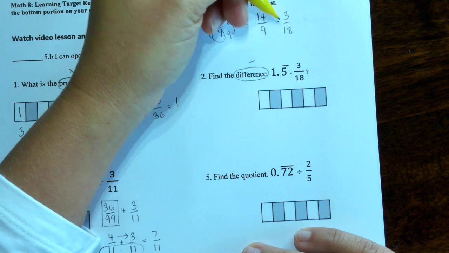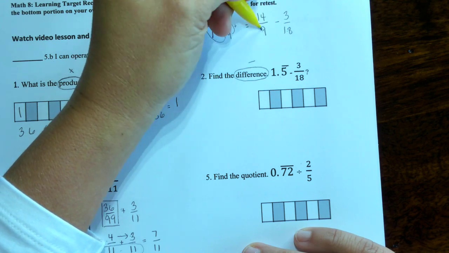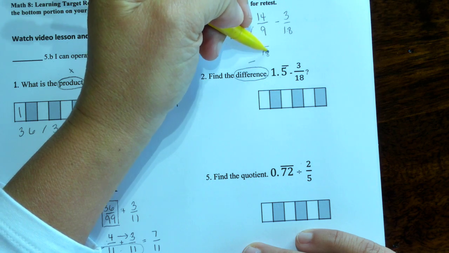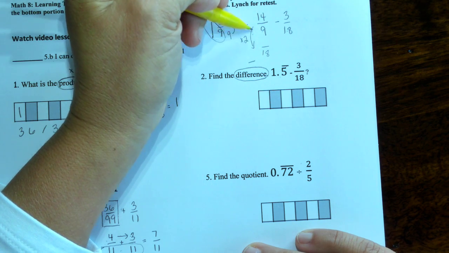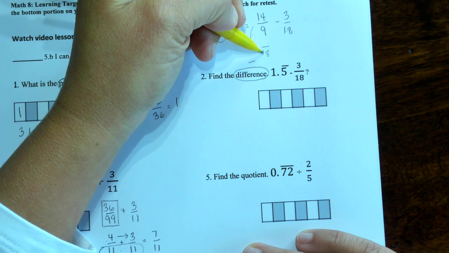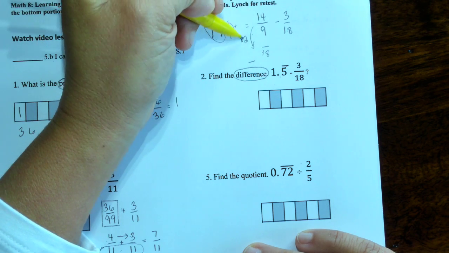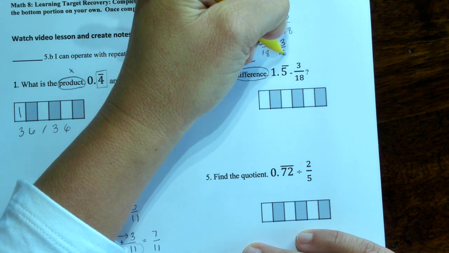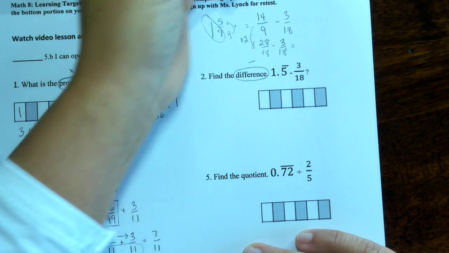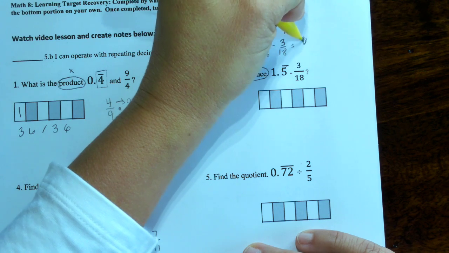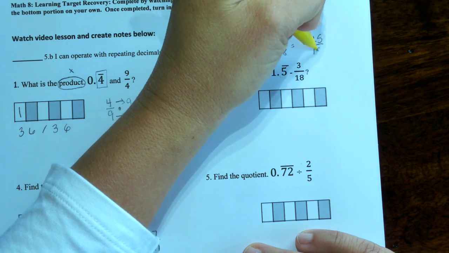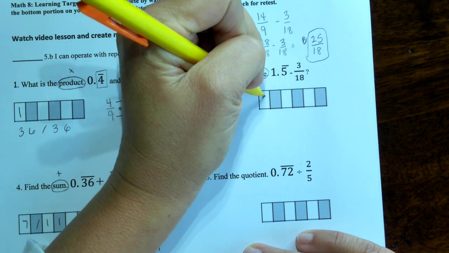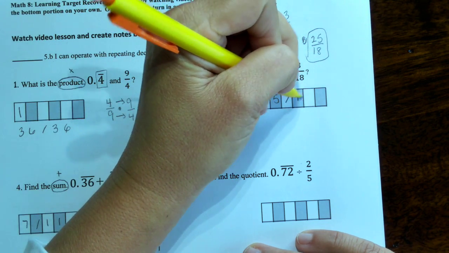I'm going to subtract, so my denominators need to be the same, and they're not. So I'm going to scale this guy up to be over 18. I'm going to use a scale factor of 2 because 9 times 2 gives me 18. So I need to do 14 times 2 to give me 28. I'm going to take away 3/18. 28 minus 3 is 25 over 18. There's the final answer. All right, 25/18.